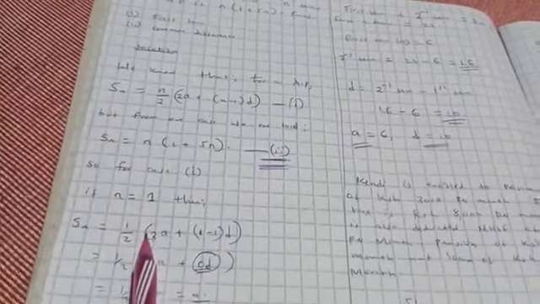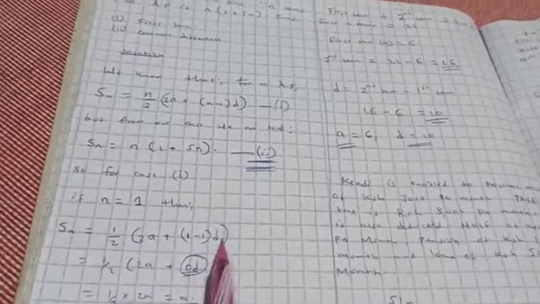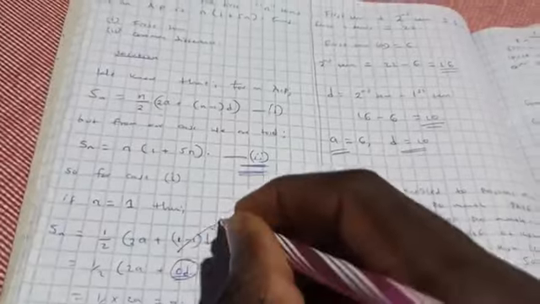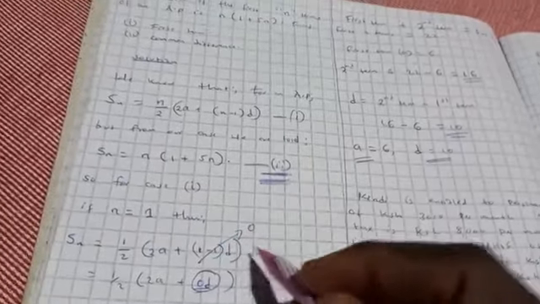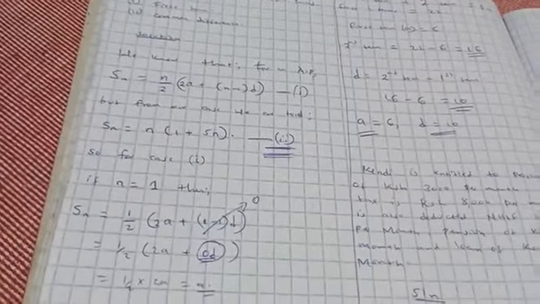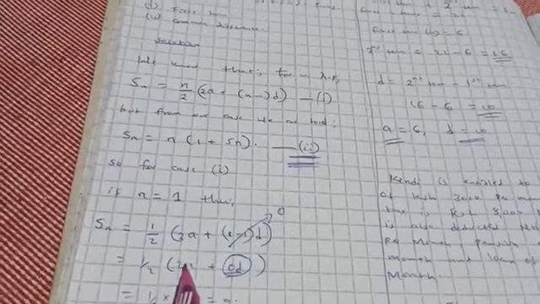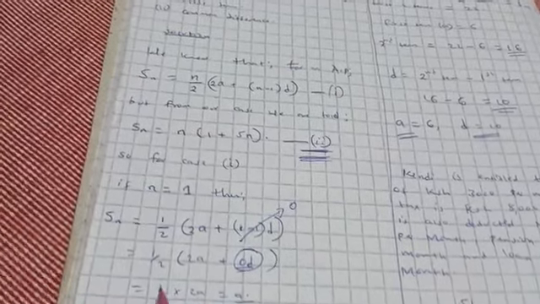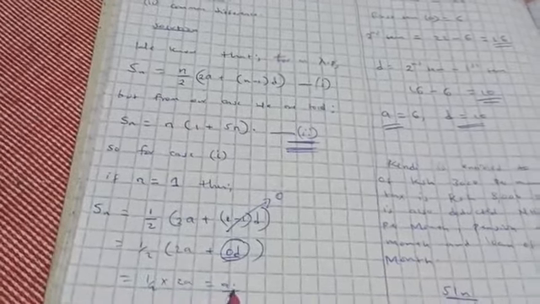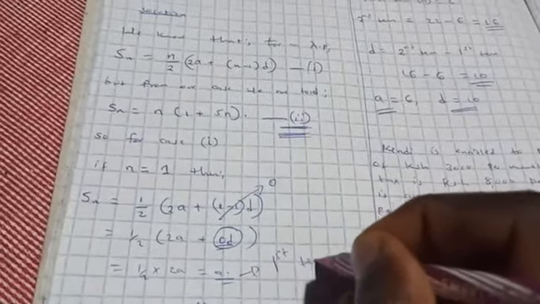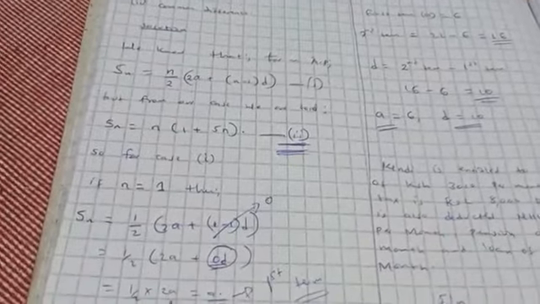We have a half times (2a plus (1 minus 1) times d). This one gives you 0, so this converges to 0. Then we are left with a half times 2a, which is a. This is the first term. As we chose n to be 1, we are left with a, the first term.